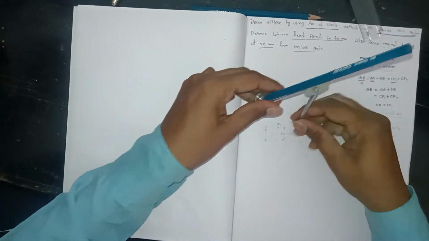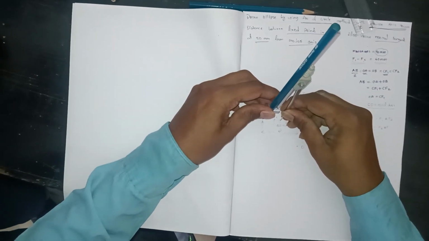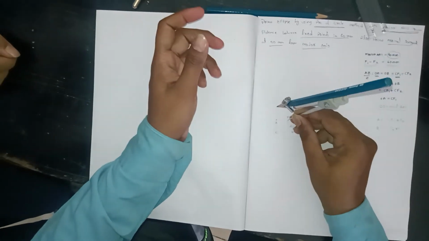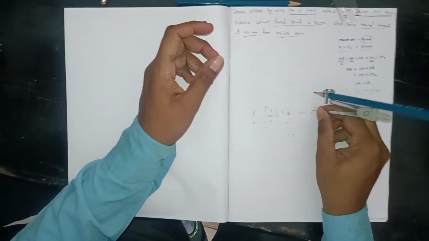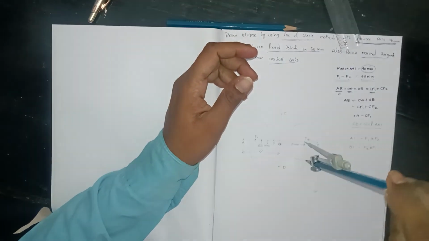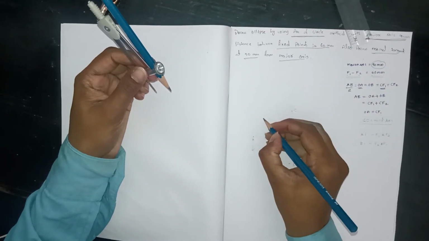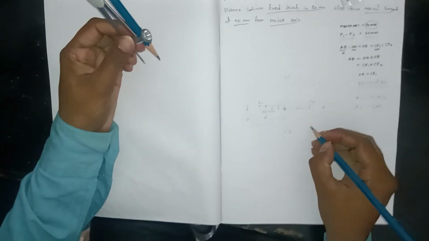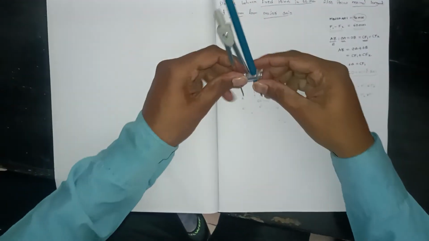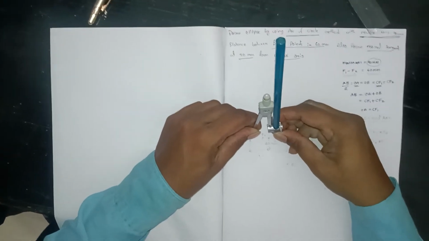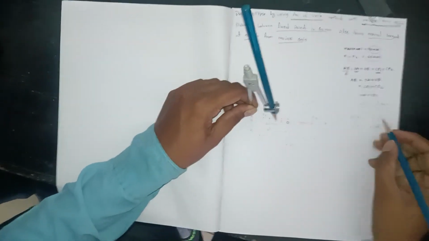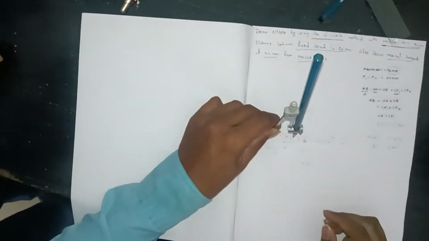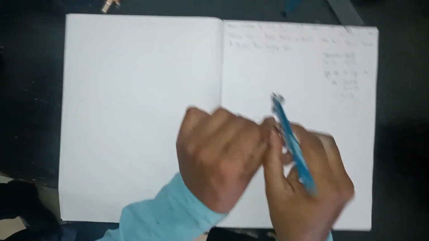Let us take one more, A1. This is the A1 radius. With center F1, cut this arc. Similarly, with center F2, cut. Like that we will get different points. Similarly, you can take the A2 radius, with centers again F1 and F2.